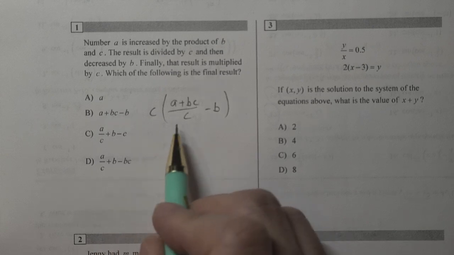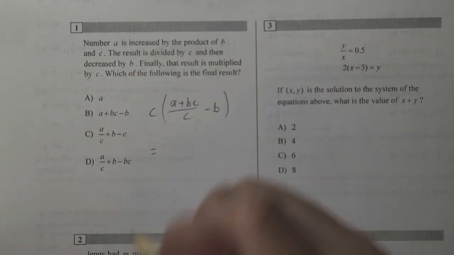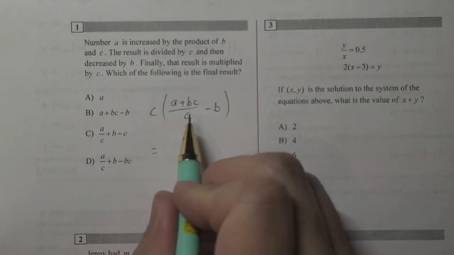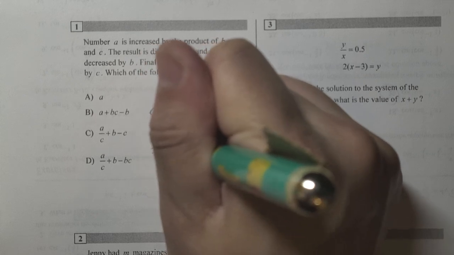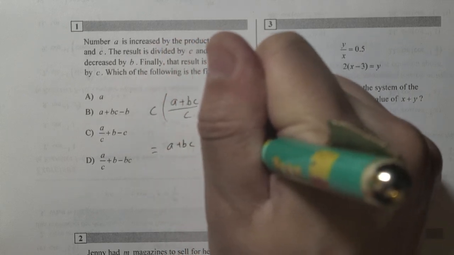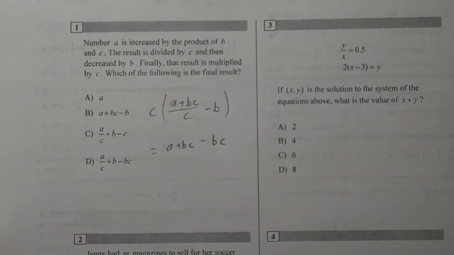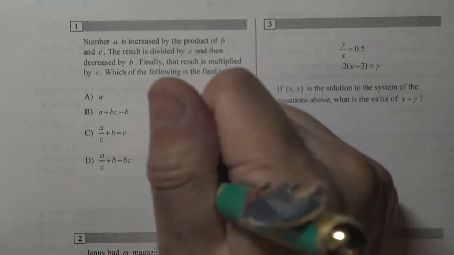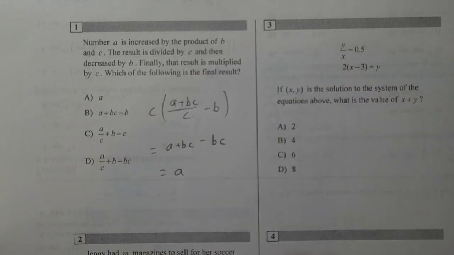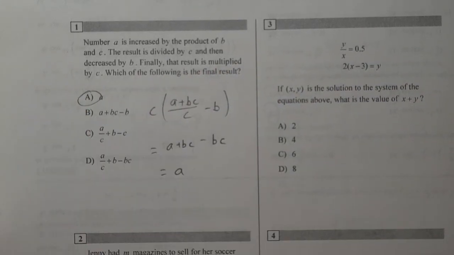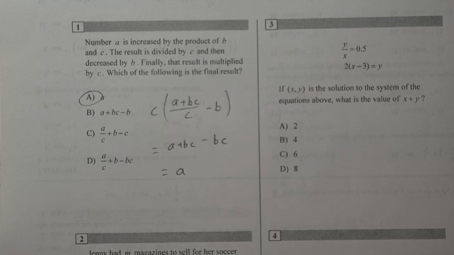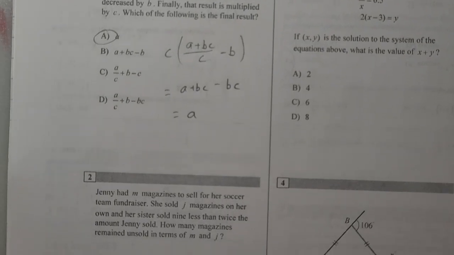Clearly we need to do some simplification to get a matching answer. So let's distribute the C to both terms. So we get A plus BC minus BC. And the BC minus BC go away. We're left with A. Answer is A. By the way, this is the no calculator portion.